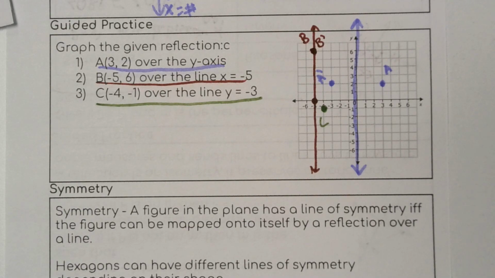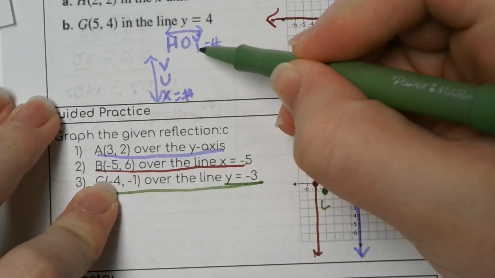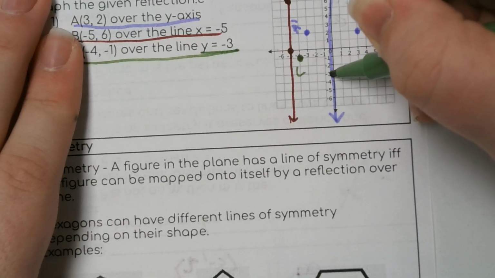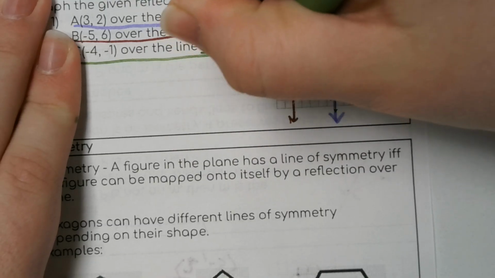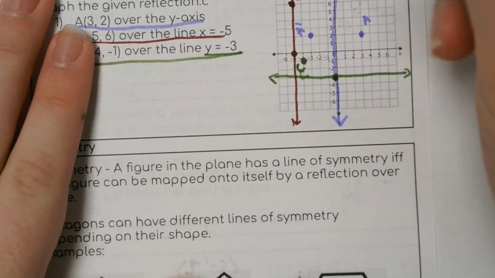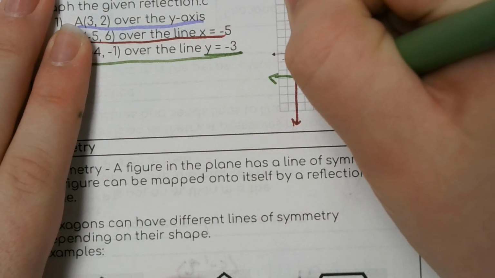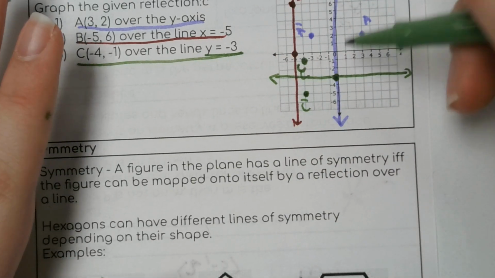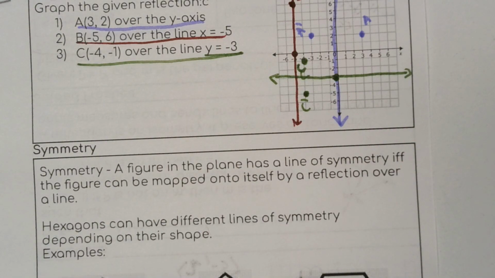So what you guys should have done is we want y equals -3. Well, we know from earlier y equals a number is horizontal. So on our y-axis at -3, put that horizontal line there. Okay. Then we have to reflect it over that line. So it's 2 above. So we have to go 2 below to get C prime. So your C prime should be at -4, -5, if done correctly.